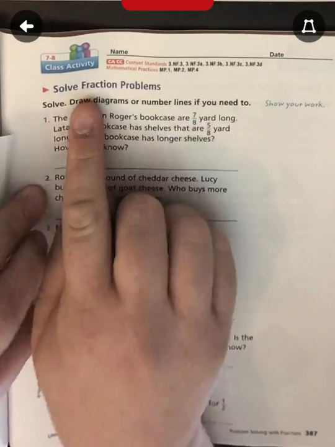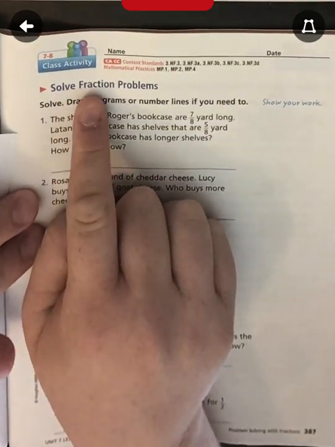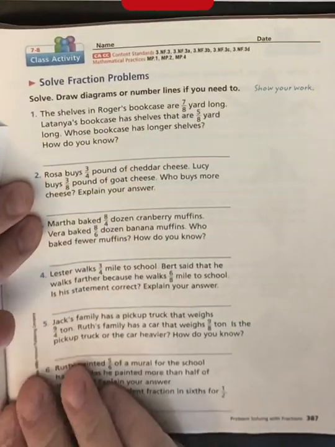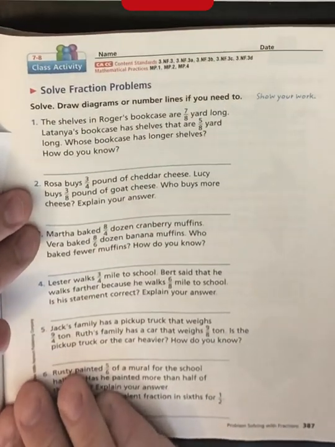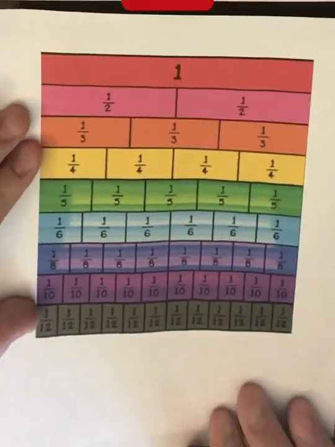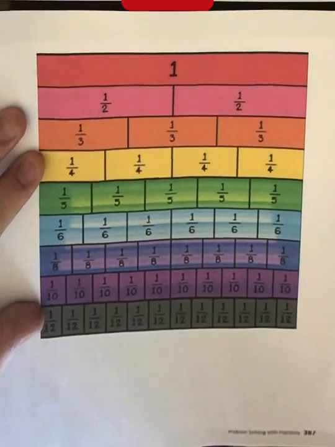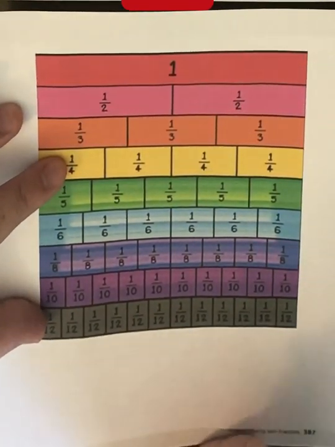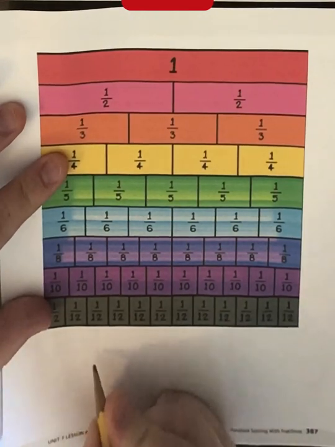Today's lesson is how to solve fraction problems. They're fraction word problems, but you're pretty much just comparing fractions. So I want to talk a little bit about comparing fractions. There's going to be two types of problems. One problem is going to be comparing fractions that have the same denominator.